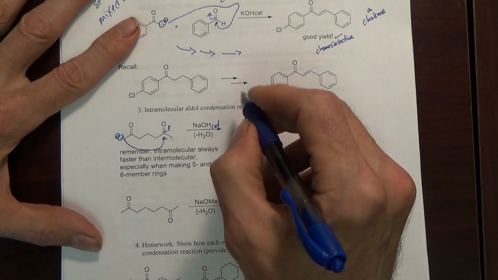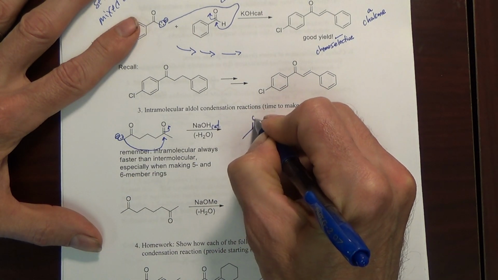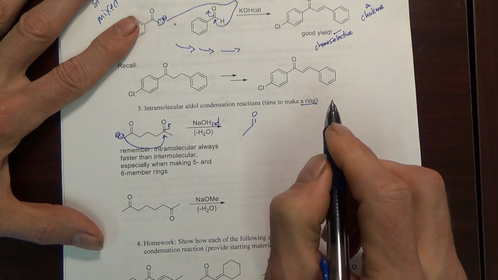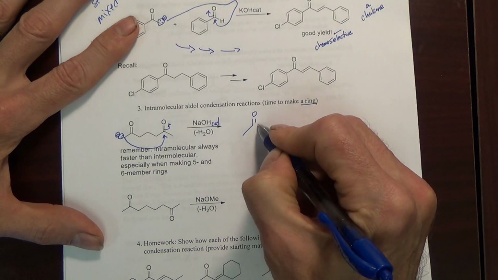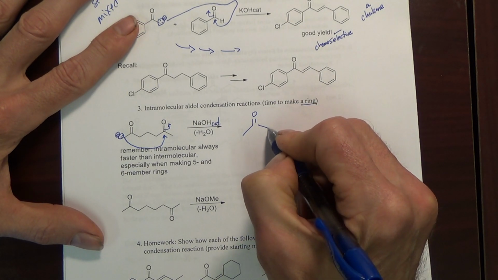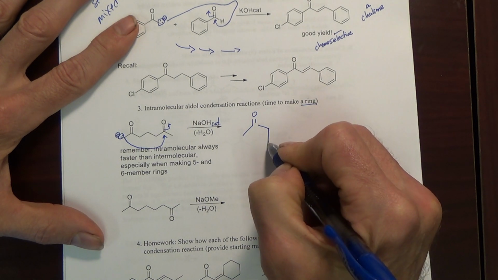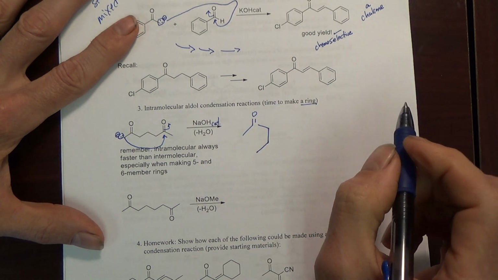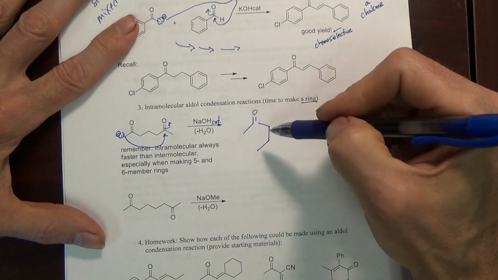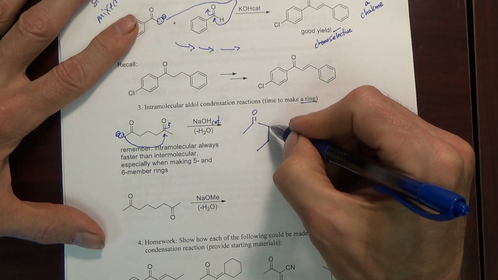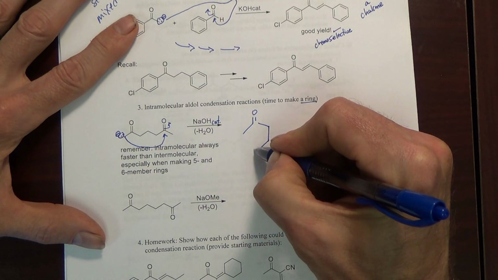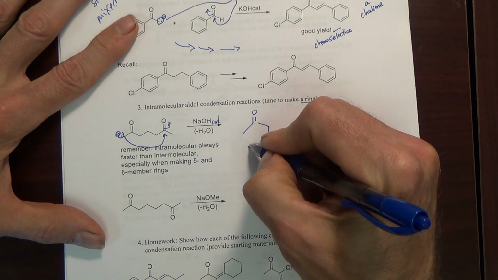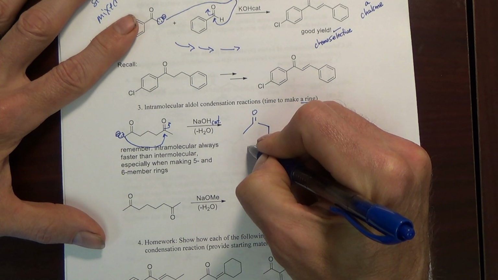This reaction will give, all right, let's see if we can draw it. There's 3 carbons between the carbonyls, then the carbonyl, and then another methyl.